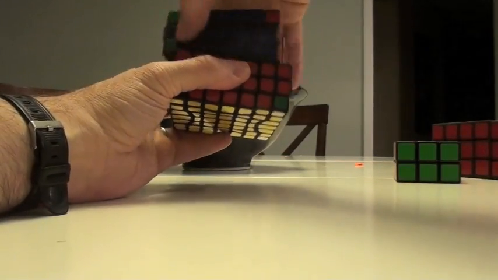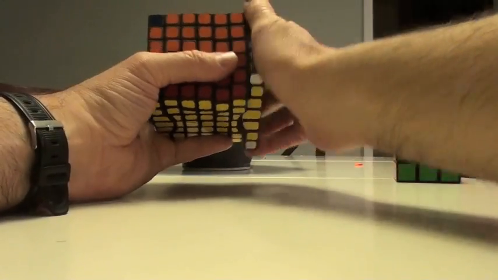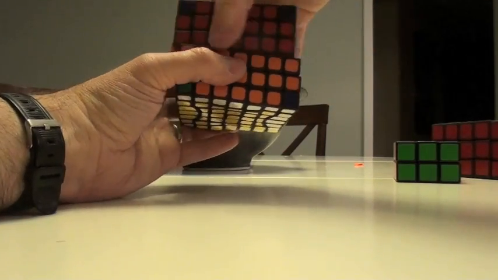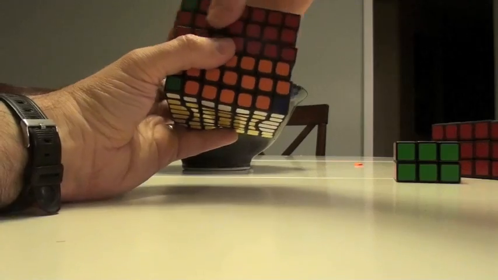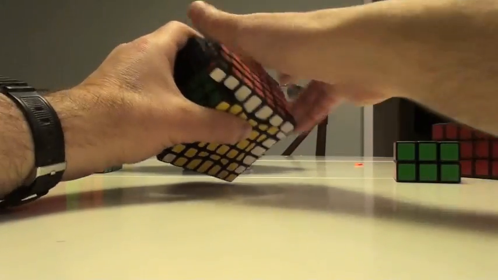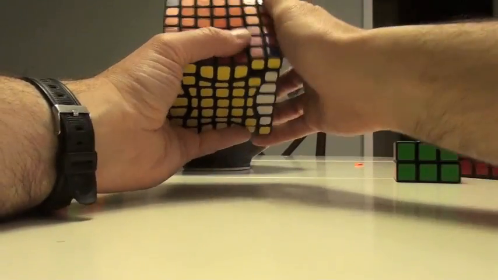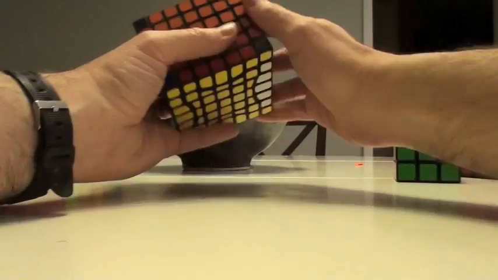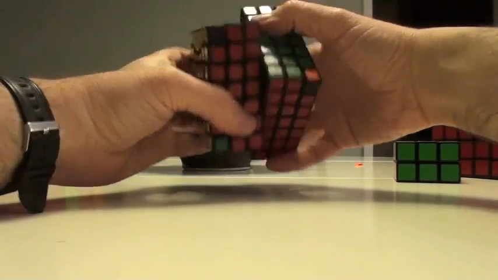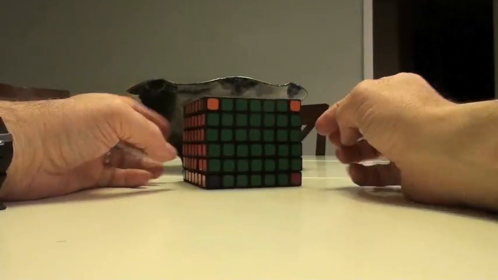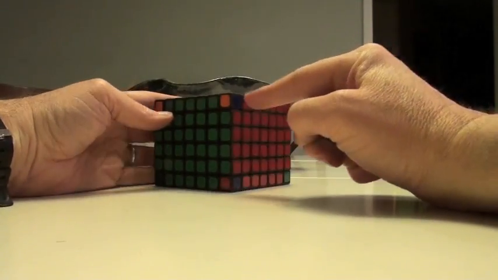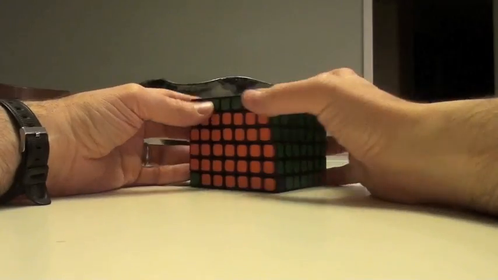So 2U, 2R, 2F, 2U, 2U, 2F, 2R, and 2U. Okay, see? No worries. Now the last two layers to go, green and blue, or green and blue.